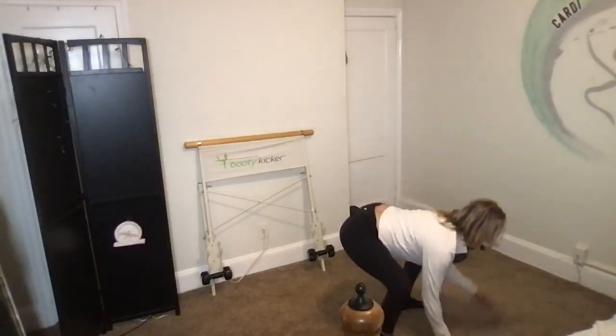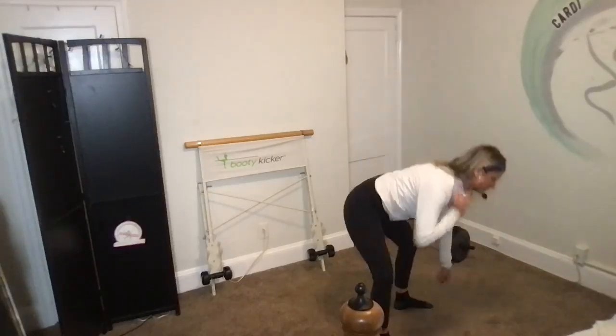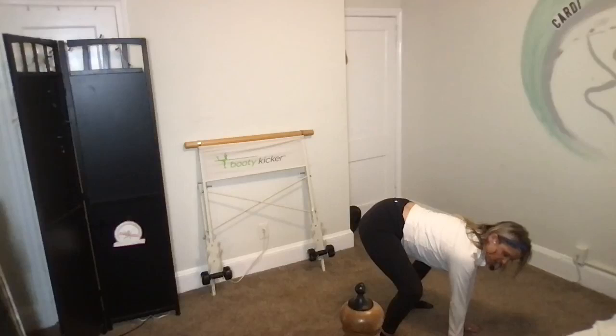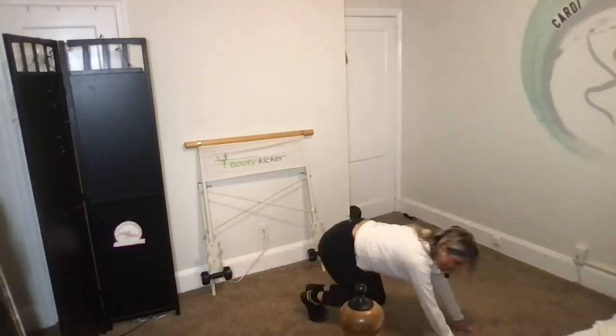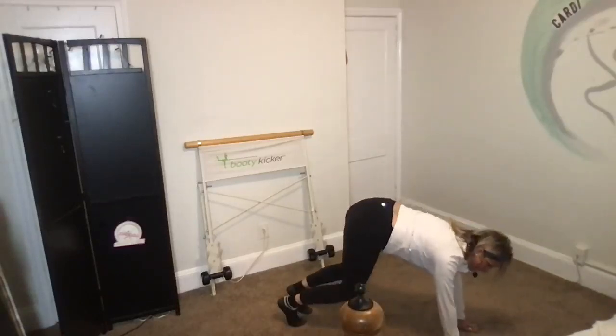Reversing right back out. Now, this is going to take flexibility here, so don't get discouraged if you don't have it yet. Just stick with the workouts. And now we're here. So from here, what are we going to do? We could either float back to where we came from, or you can step back to where you came from.